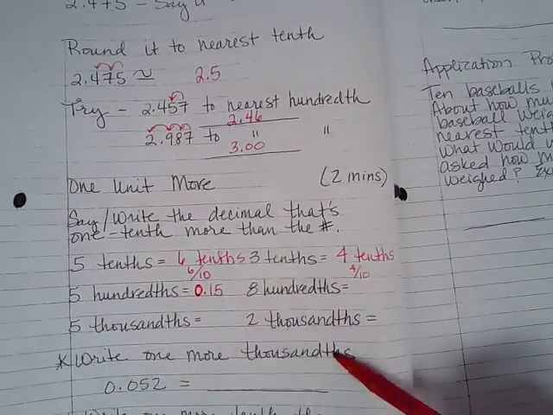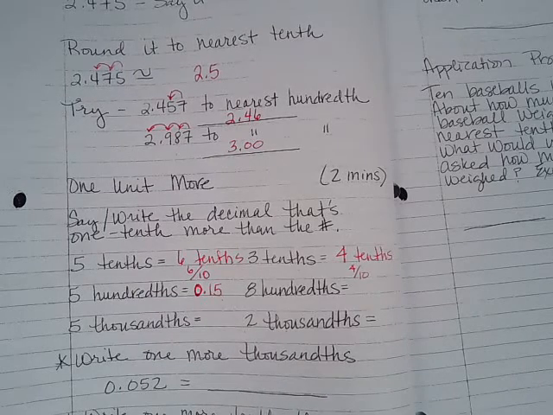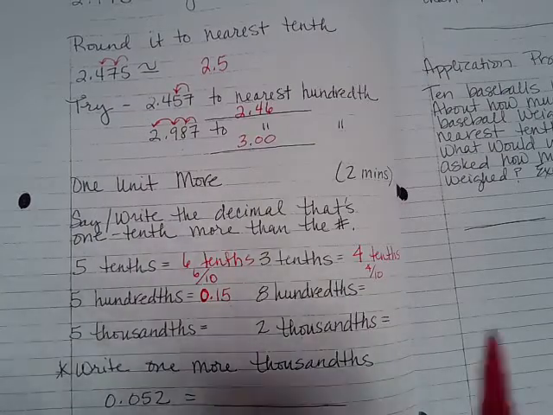Write one more than 1,000th. Write one more than 10th. Write one more than thousands. And then we're going to come back and check. Ready, go. Let's do it.